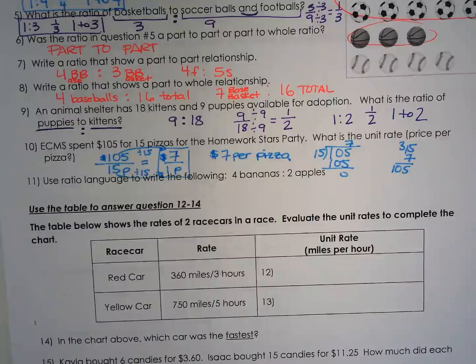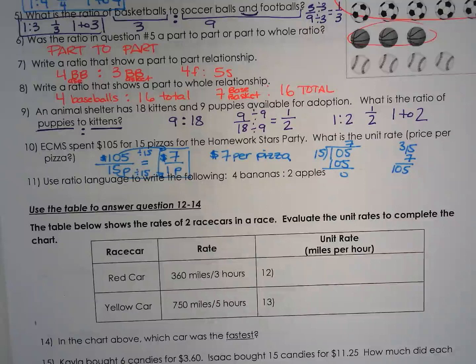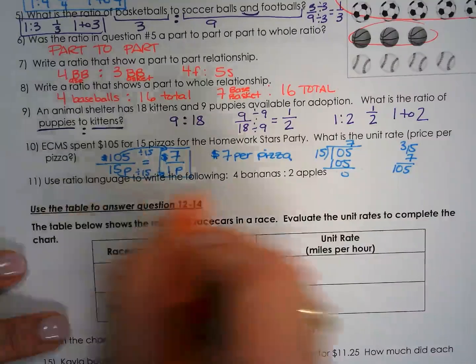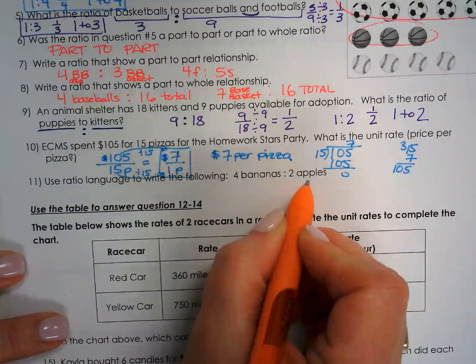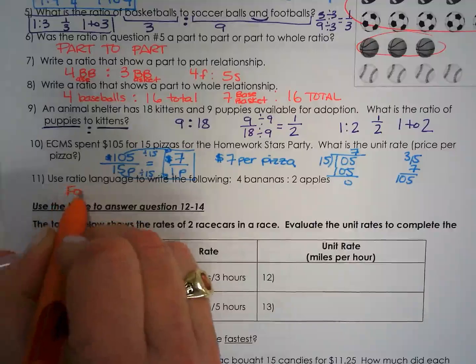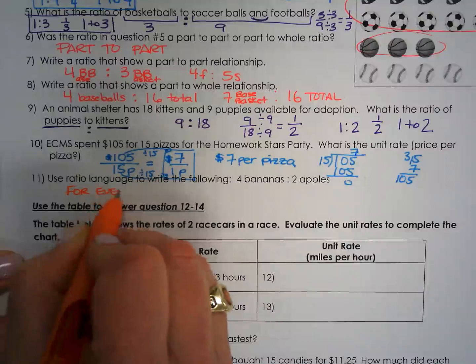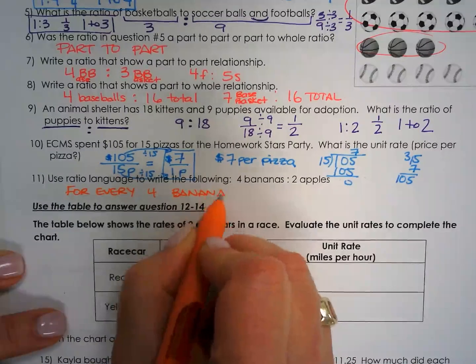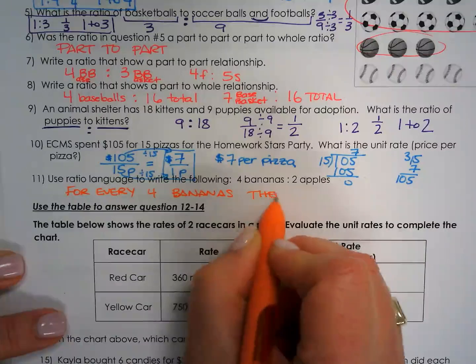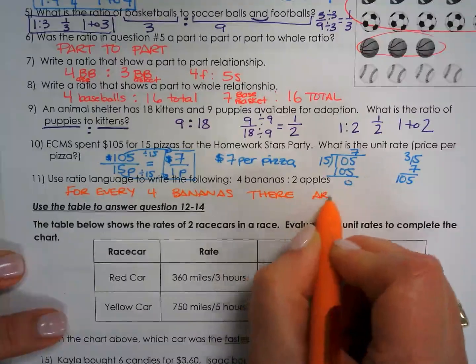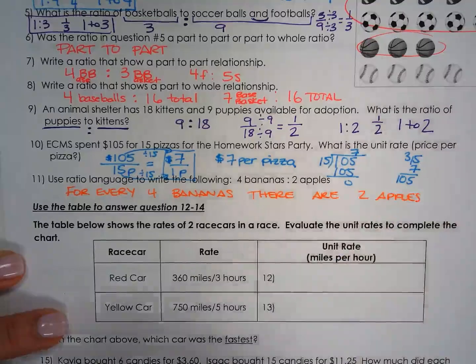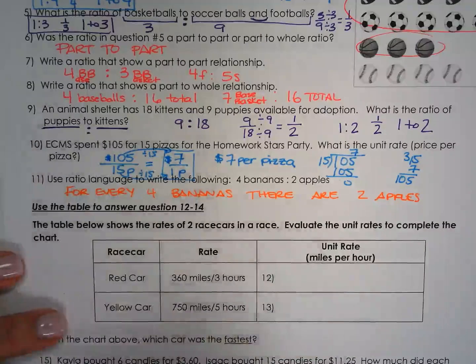All right, using ratio language is very simple, just a matter of knowing the verbiage to write the following. This means, if there were 4 bananas to 2 apples, it means for every 4 bananas, there are 2 apples. That's what ratio language is. It's just writing out what you know.